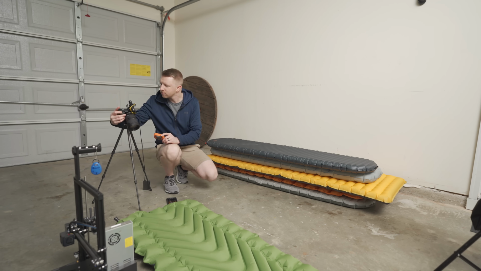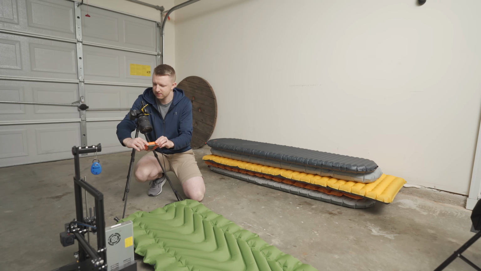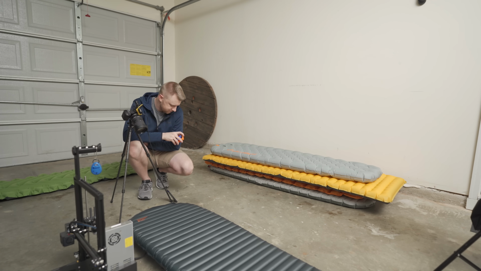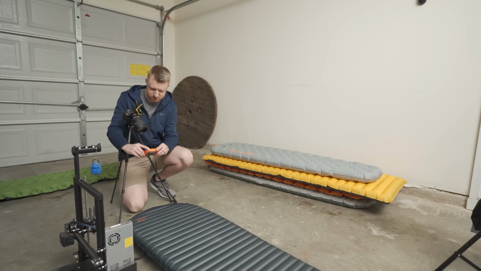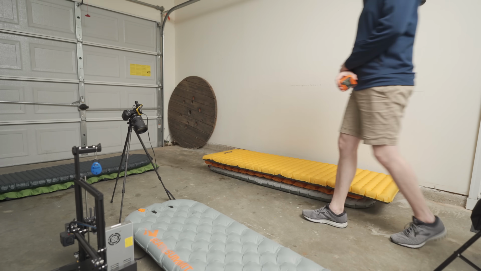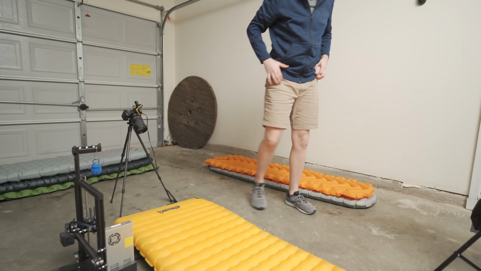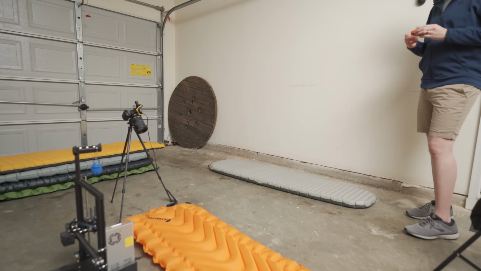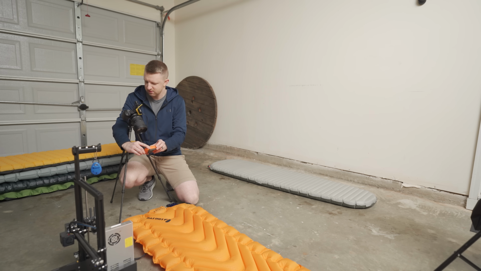While I'm time-lapsing through these tests, I just quickly wanted to throw out that this test is not being done in a lab with specialized, highly sensitive equipment, so I am not able to do things like test R value to ASTM standards. However, this should give us some pretty interesting relative results, and I'm hopeful that it will also give me something that I can compare other sleep systems to in the future.